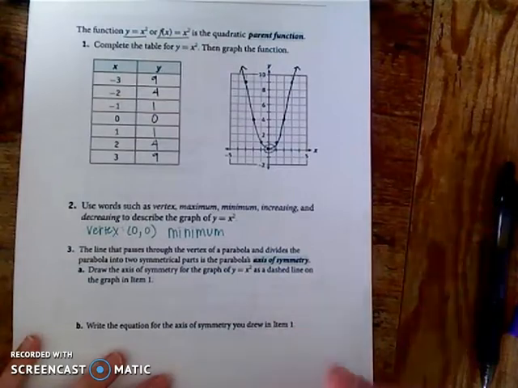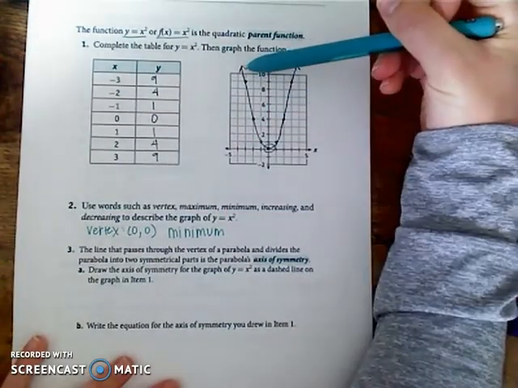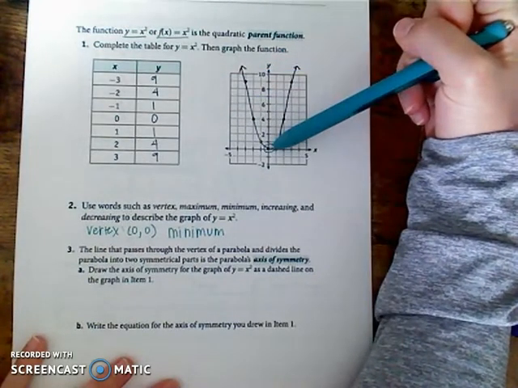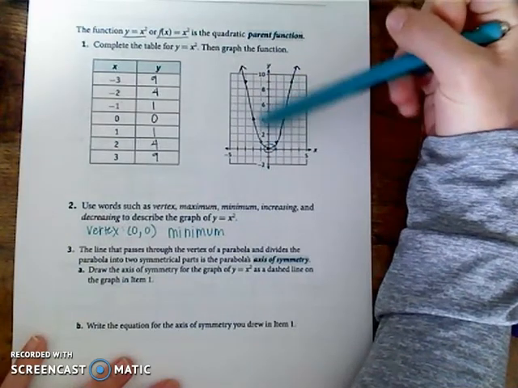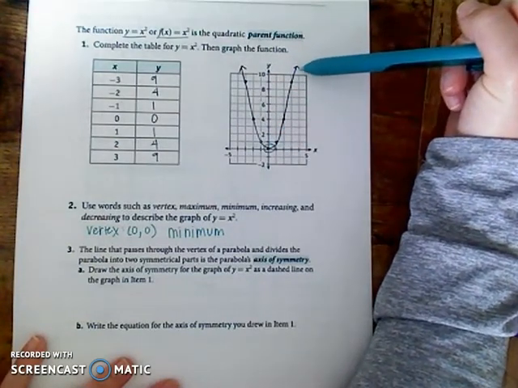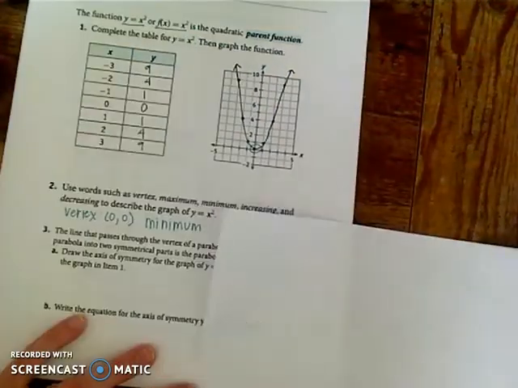Let's talk about increasing and decreasing. If you notice, the first half of my function, from negative infinity to my vertex of 0, is decreasing, and then from 0 to positive infinity, it's increasing. So half of my parabola is increasing, half of my parabola is decreasing.